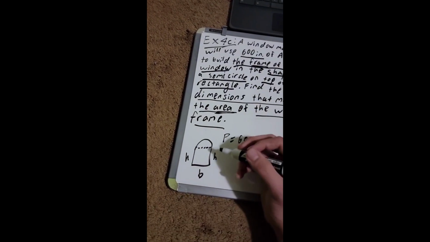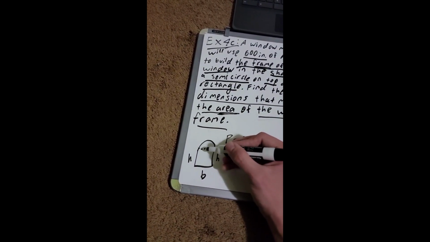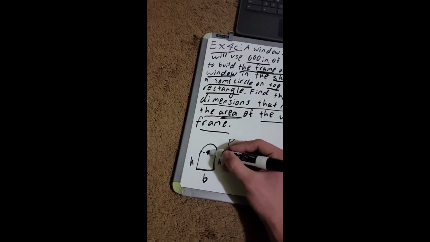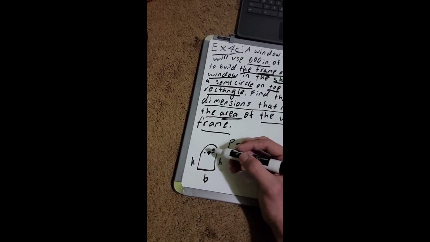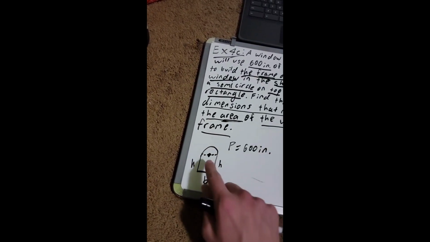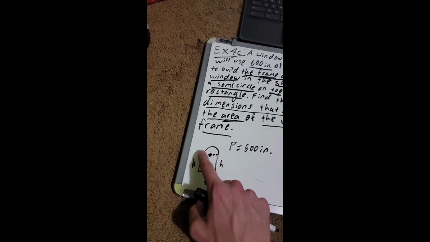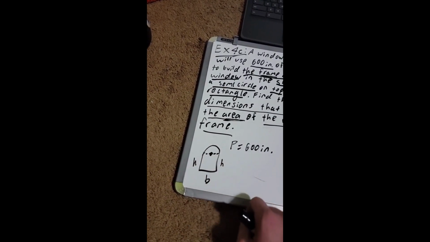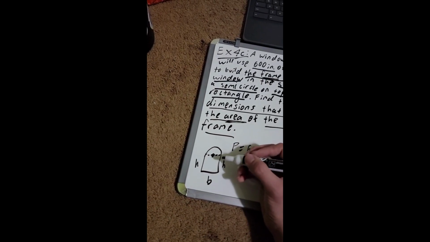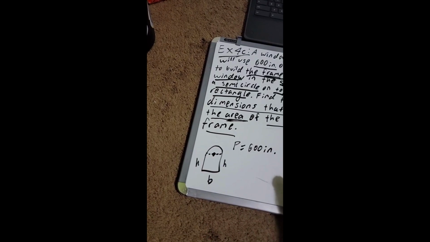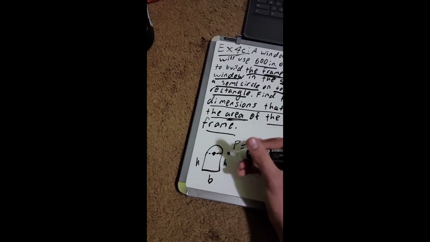It's just not necessary to have it. You could think of this more so as the diameter of this semicircle. A diameter is just where you go from one point on the circle to another point through the center. But again, that's not very useful for us.